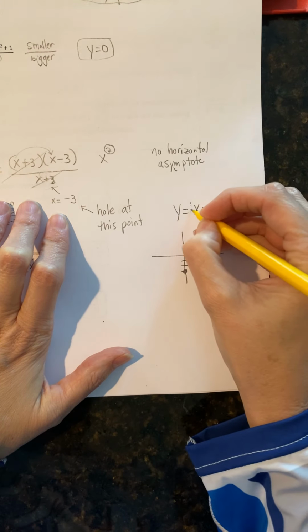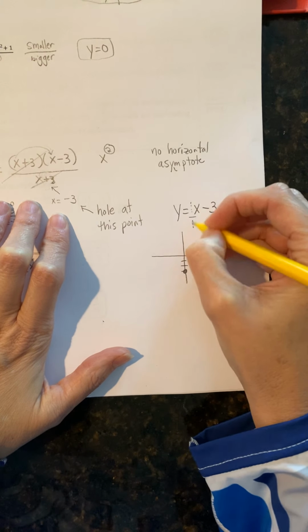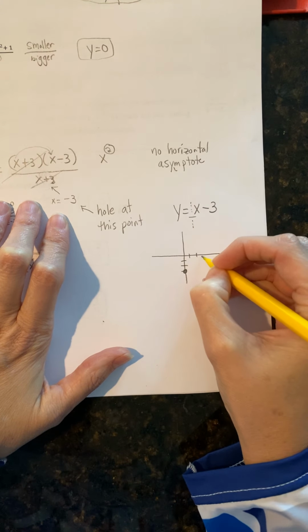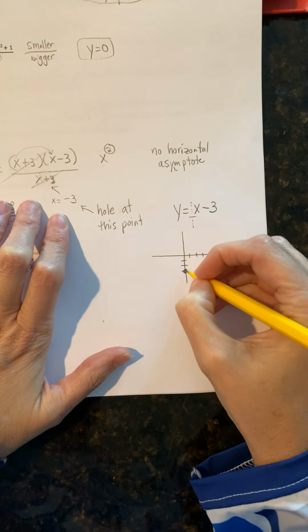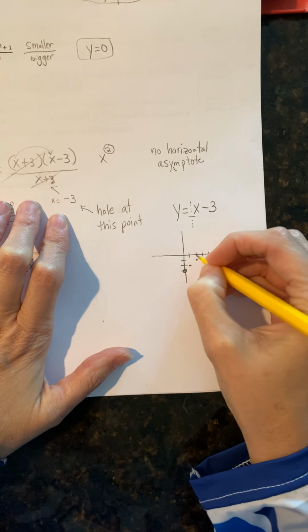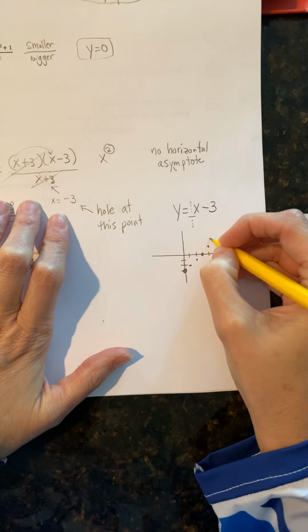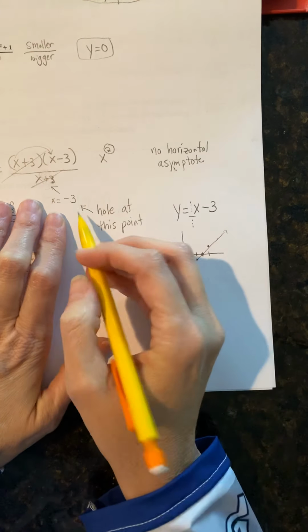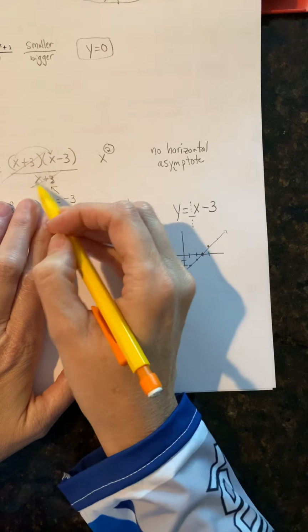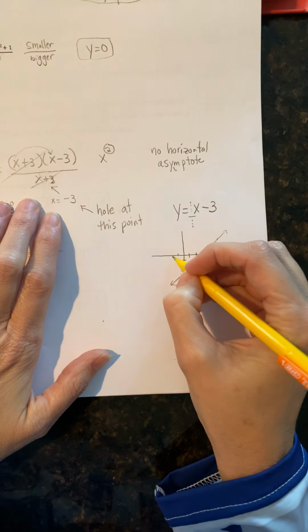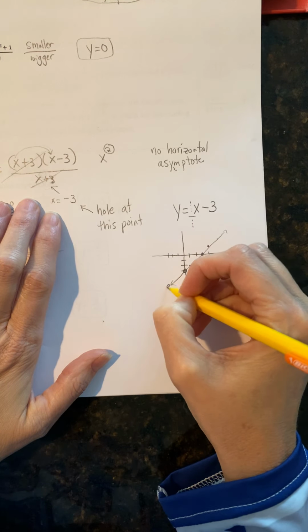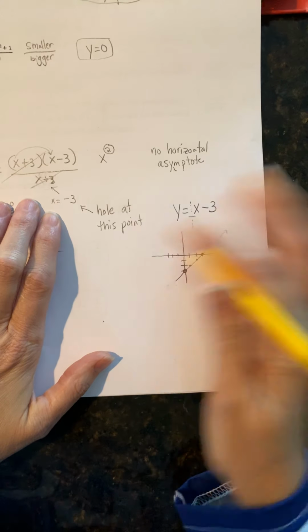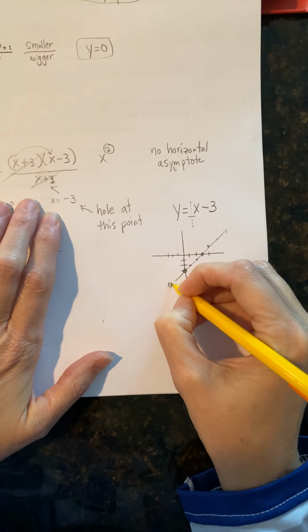And the slope is 1, which is the same thing as 1 over 1. Now we're going way back here. 1 over 1, 1 over 1, 1 over 1. This thing's just a line, but we found out there's a hole at this point because it cancels. So at x equals -3, right about here, this line looked totally normal, but there's a hole right there.